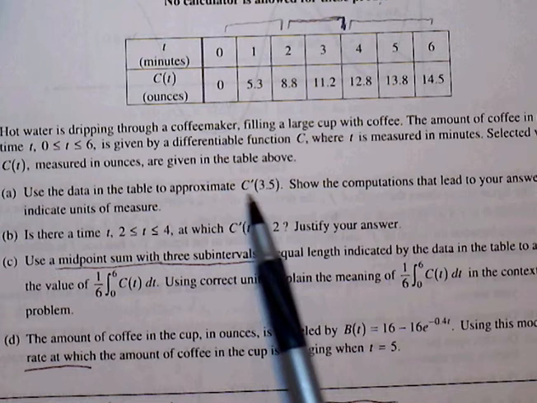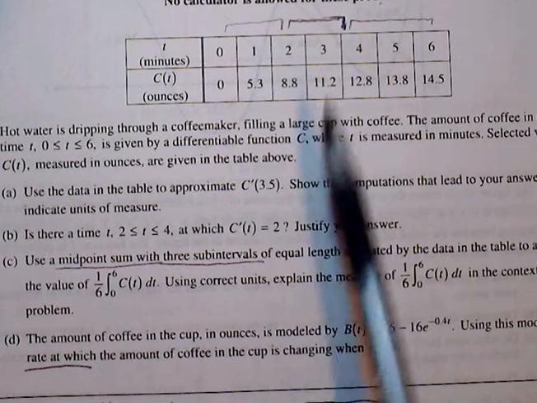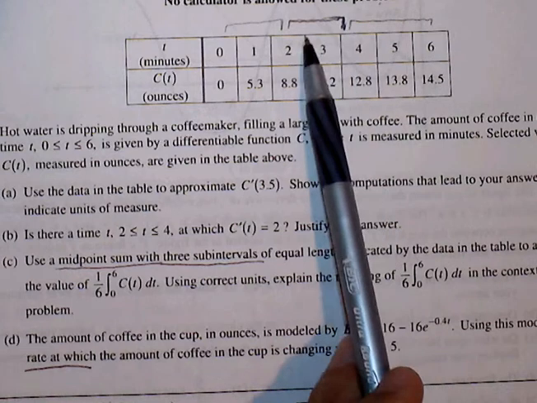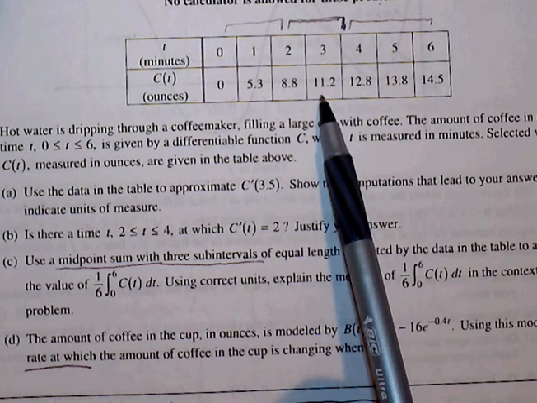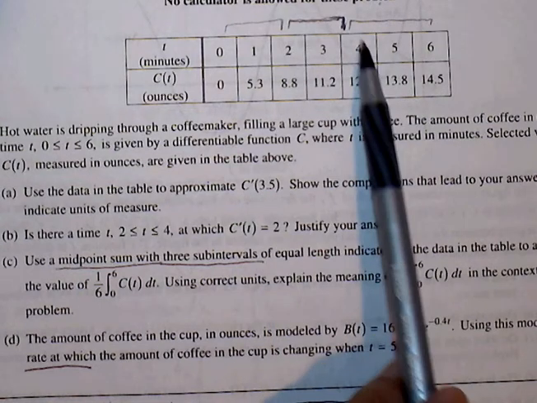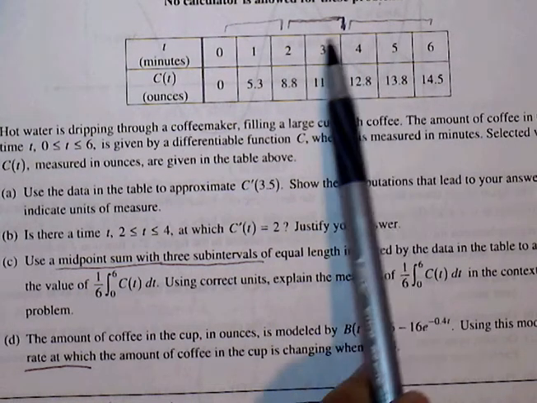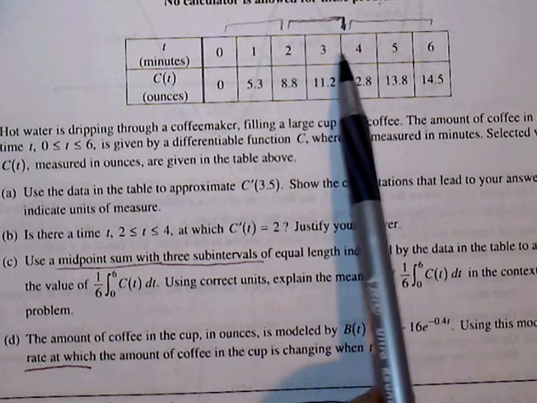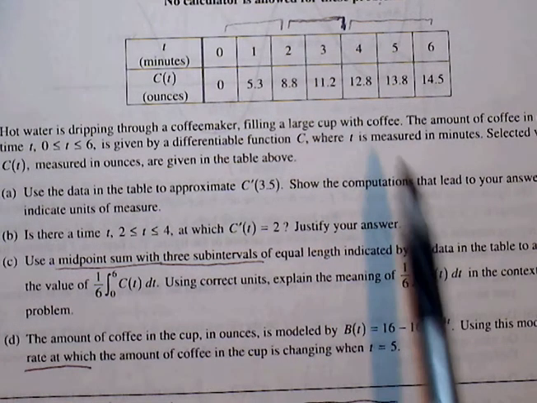So c prime of 3.5 would indicate the rate of change at which the water is dripping through the coffee maker. And so for 3.5, we know that's going to be a rate of change for the ordered pairs sitting here with 3 and 4. So we can simply do that.